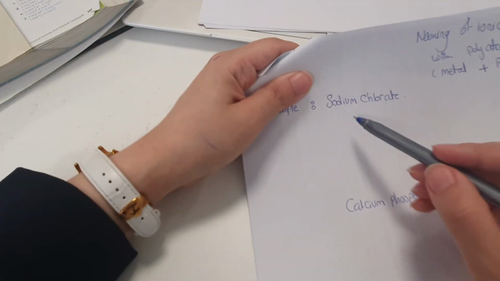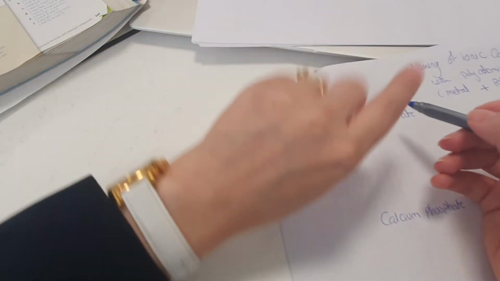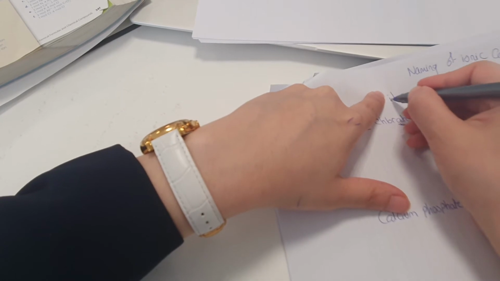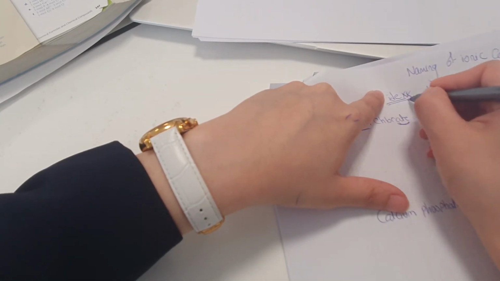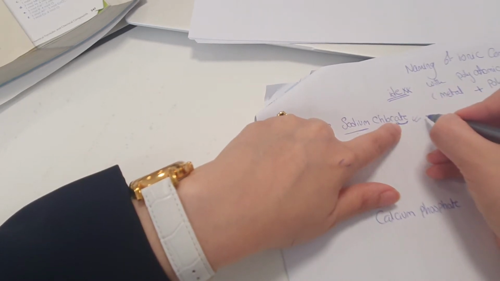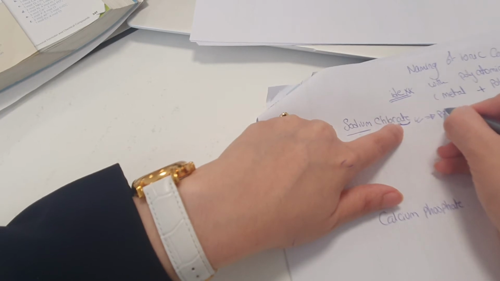So let's say here sodium chlorate. As long as I found it's ate and not ide, it is ate. So is it polyatomic or monoatomic? Ate. Excellent. Polyatomic.